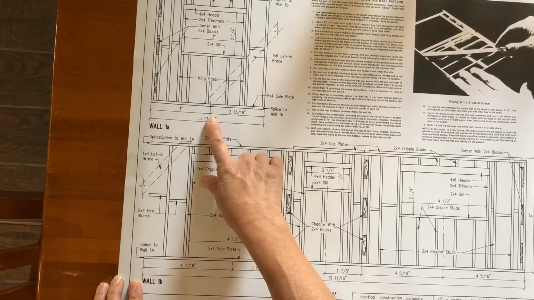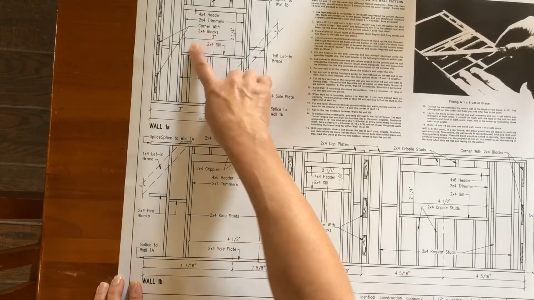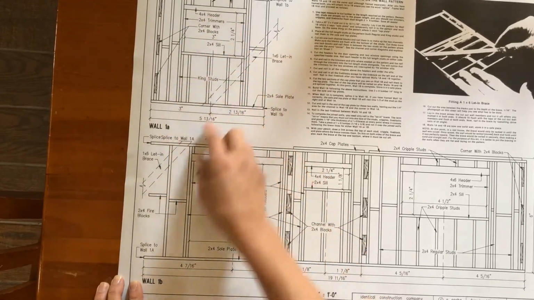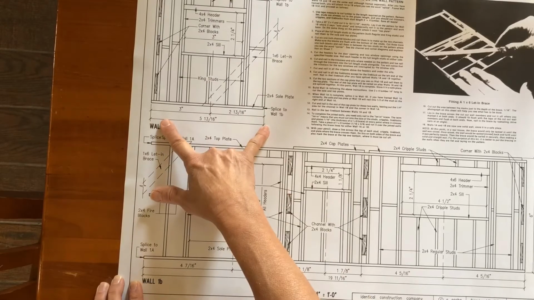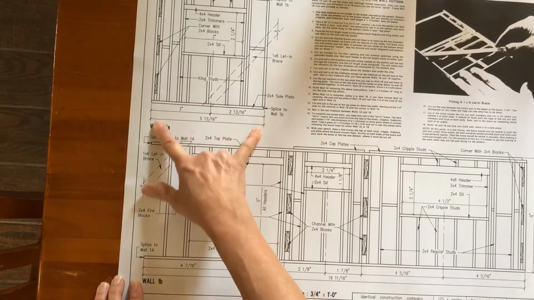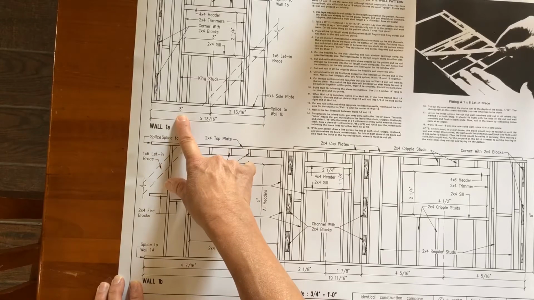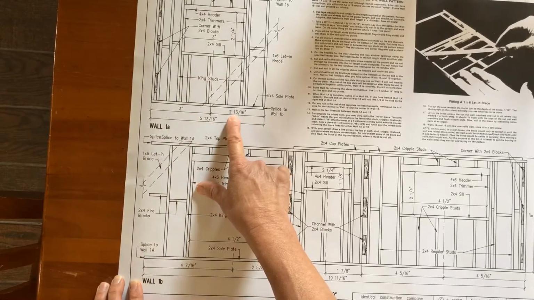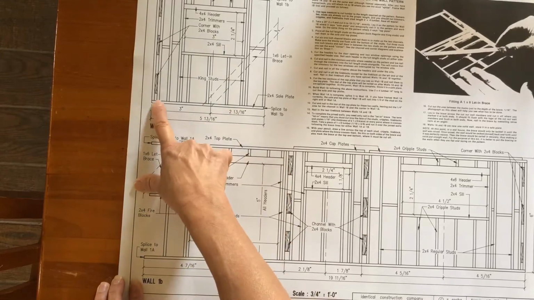So if you want to look at this, it looks like this is a window framed in here. It doesn't look like it's quite centered, because here we see 3 inches and here we see 2 13/16 inches. But also we have some different things going on here on the side.